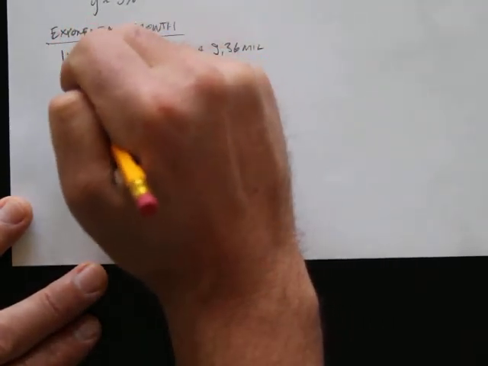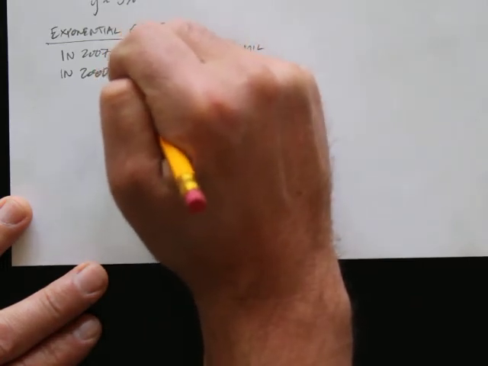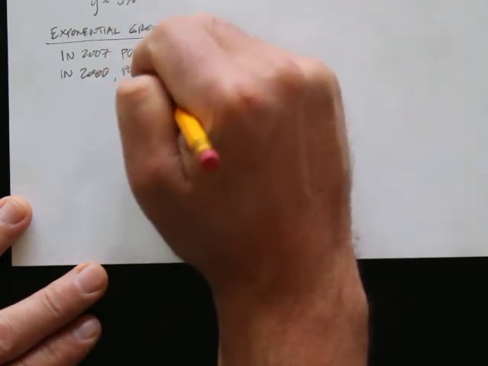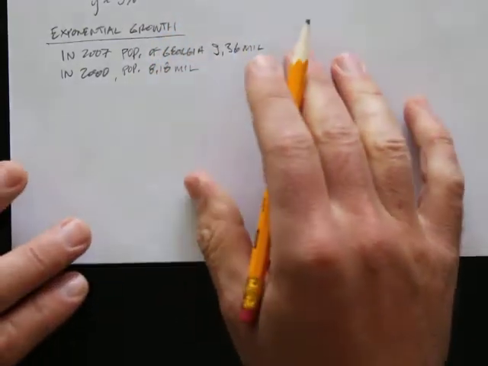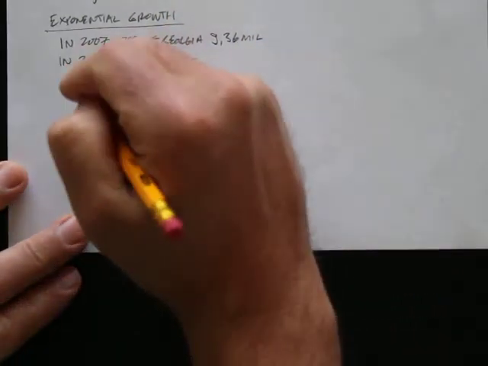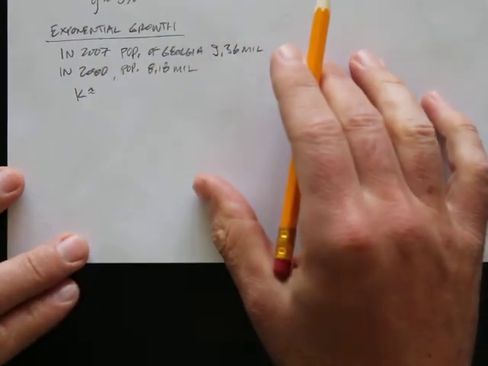In 2000, the population in Georgia was 8.18 million. Okay, and I want to know what is the rate of exponential growth.